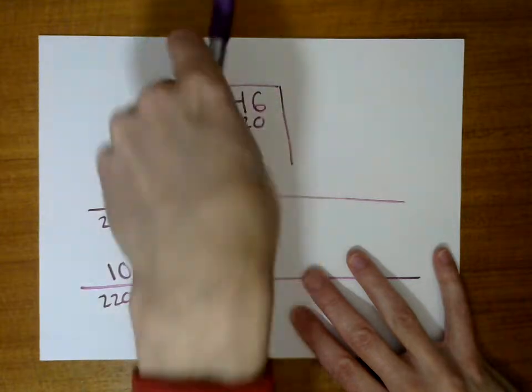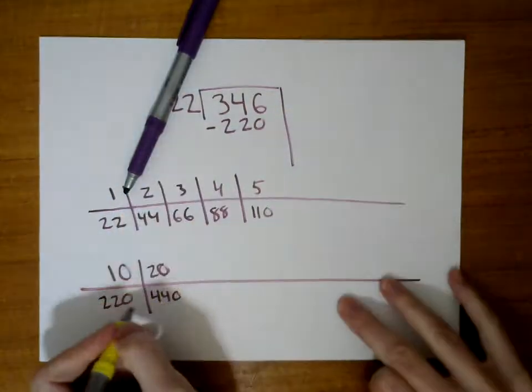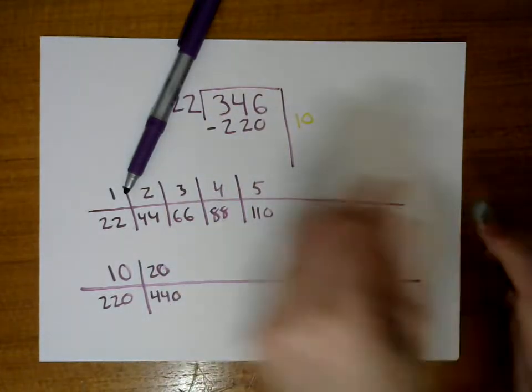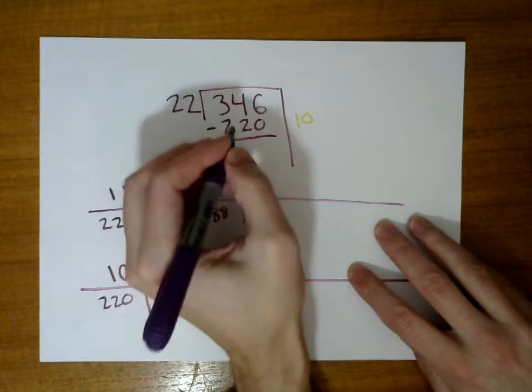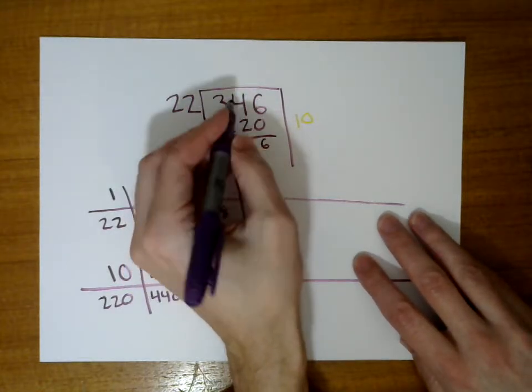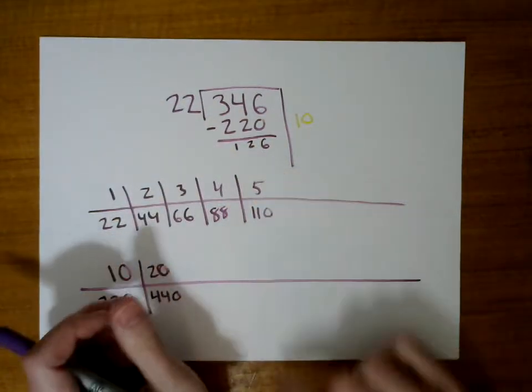220 here. We'll put the number of groups in another color. Is this yellow going to show up? Let's see, that's 10 groups. Can we see that on the video? Yeah, you can see that on the video. Okay. And so then we subtract. 6 minus 0 is 6. 4 minus 2 is 2. 3 minus 2 is 1. Okay, so 126 is what's left.